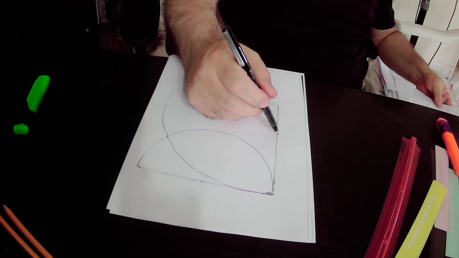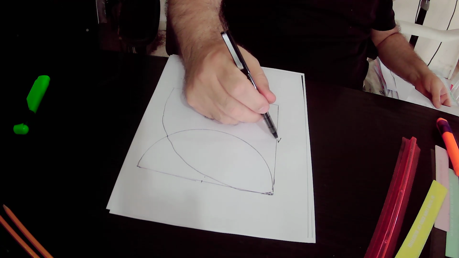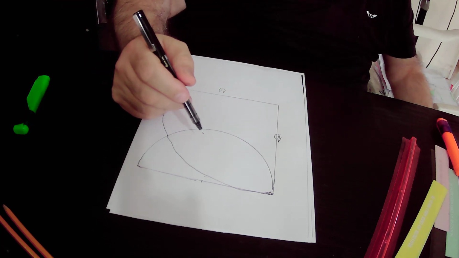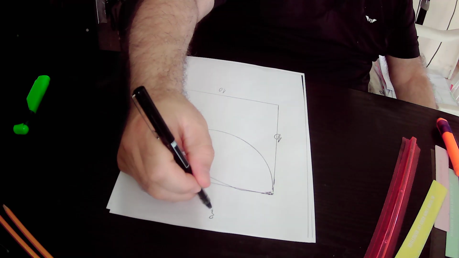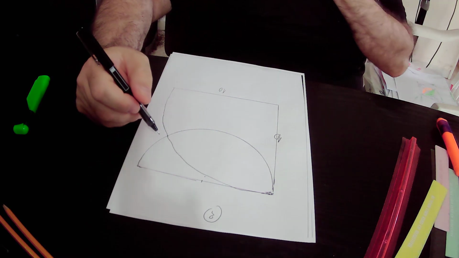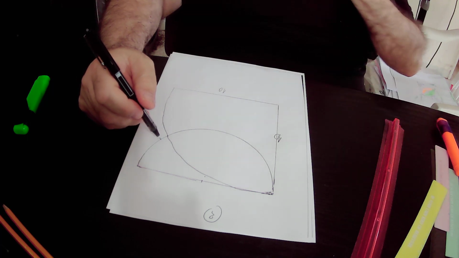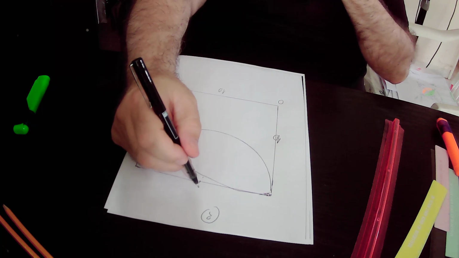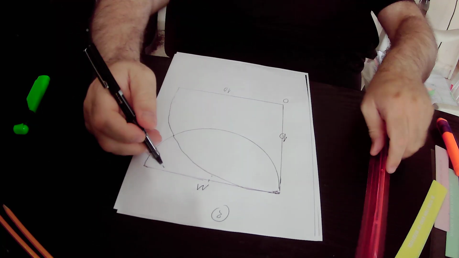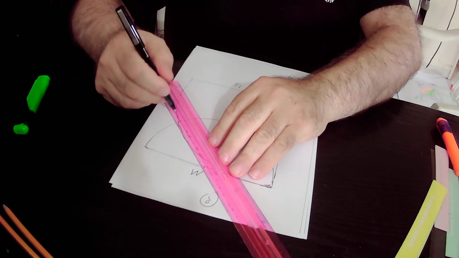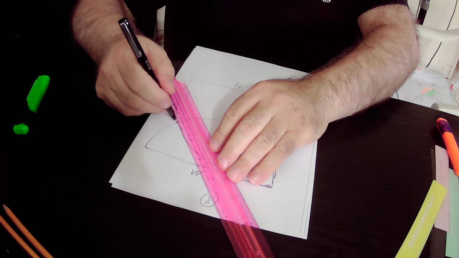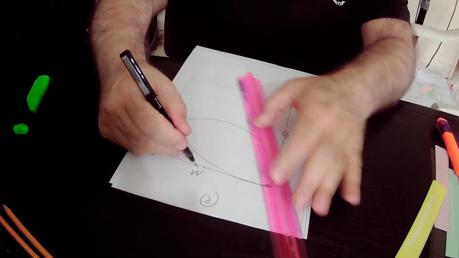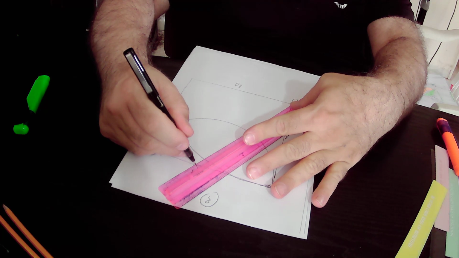So here is equal to 10 units. Here this will be the point O, the point M. We join the two centers together by a straight line.